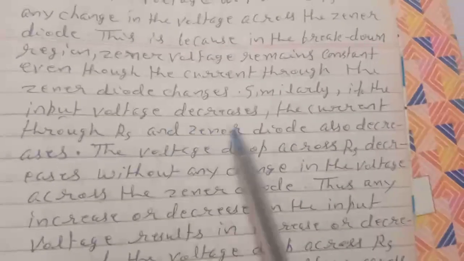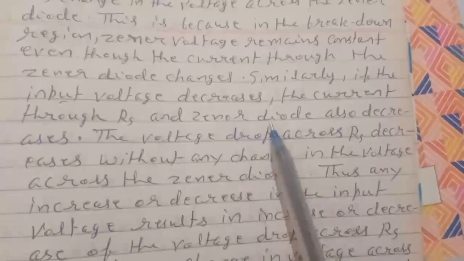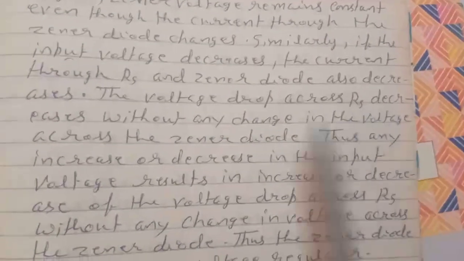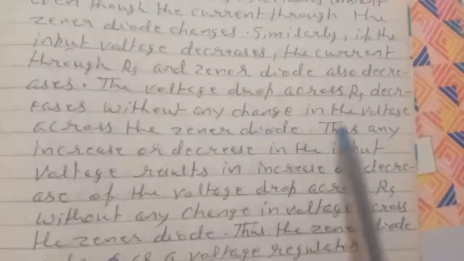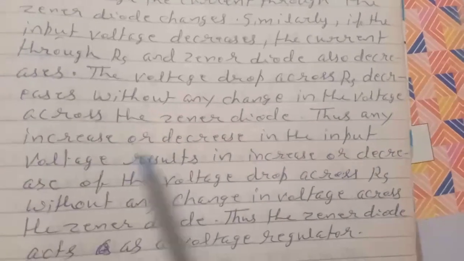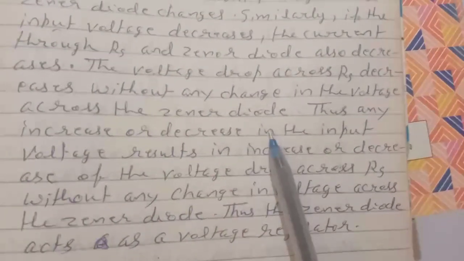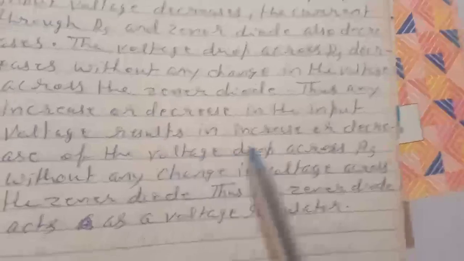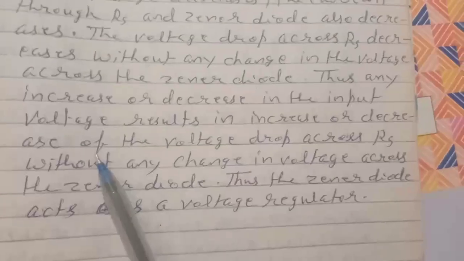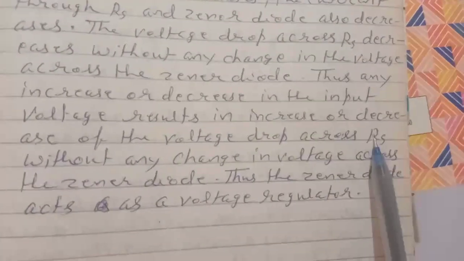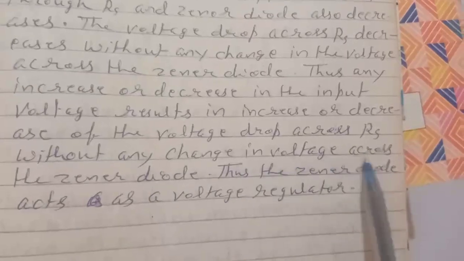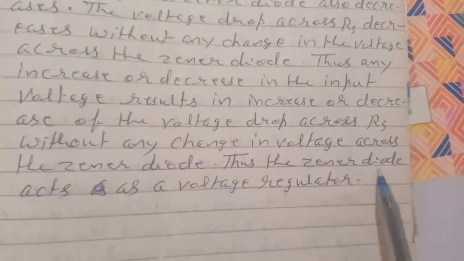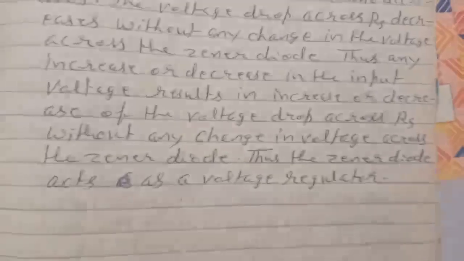Similarly, if the input voltage decreases, the current through Rs and the zener diode also decreases. The voltage drop across Rs decreases without any change in the voltage across the zener diode. Thus, any increase or decrease in the input voltage results in an increase or decrease of the voltage drop across Rs without any change in voltage across the zener diode. Thus, the zener diode acts as a voltage regulator.